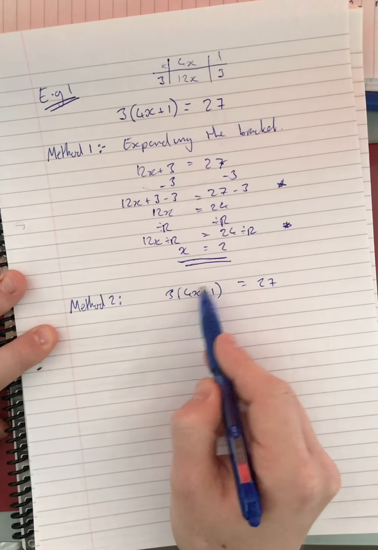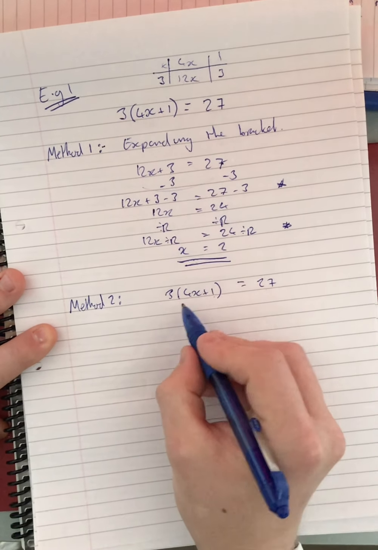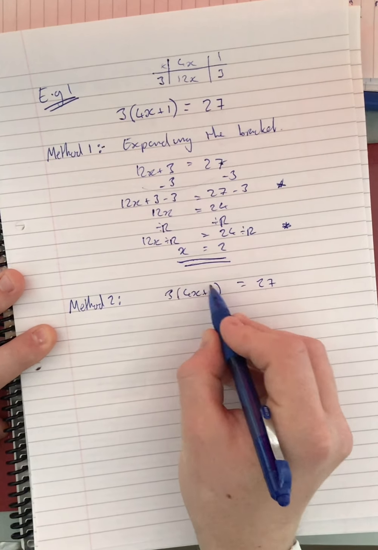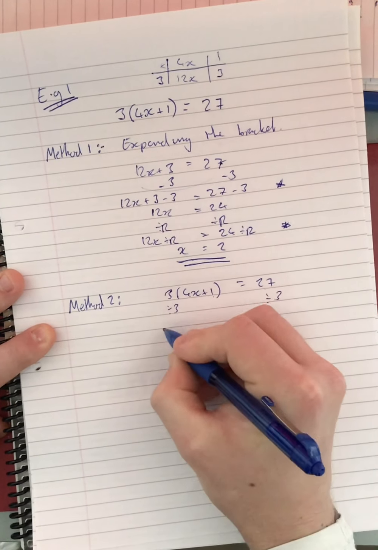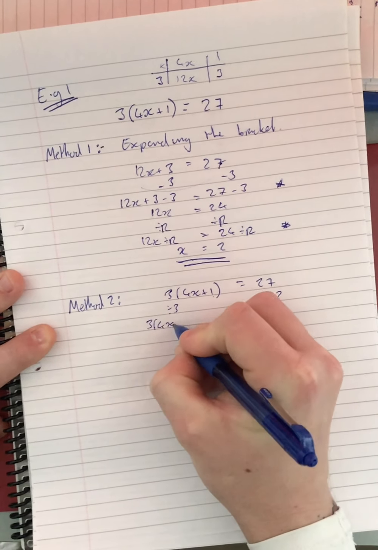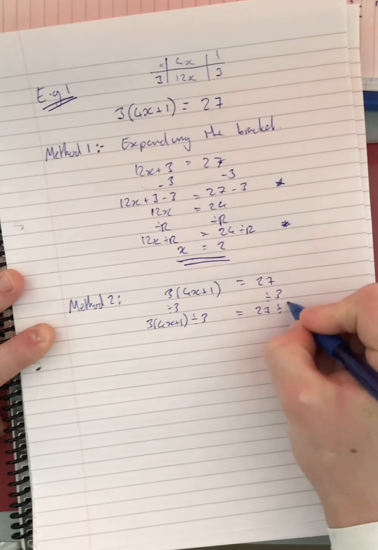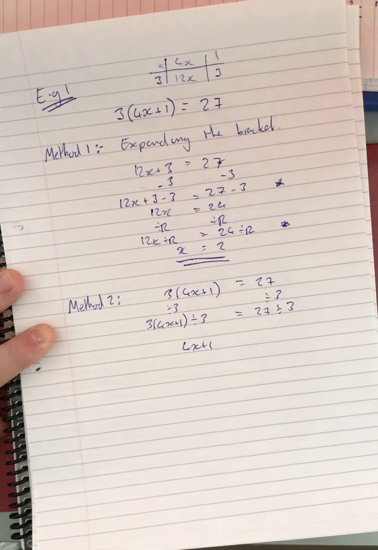We can work out what 1 lot of this is going to be equal to, okay? Well, let's find out what 1 lot of it is equal to by dividing both sides by 3. Three lots of something divided by 3 is just going to be that thing.